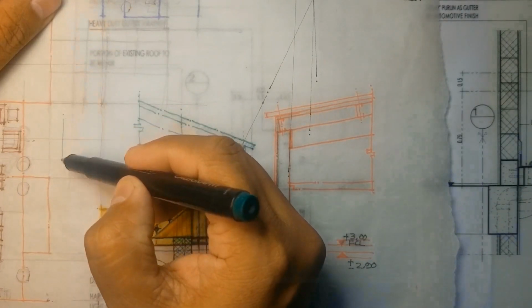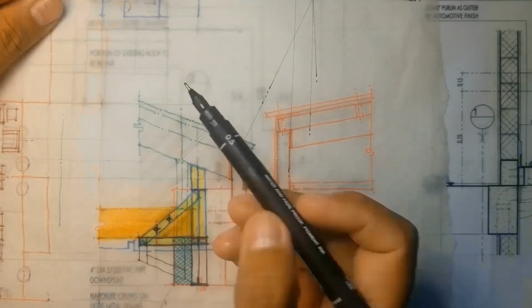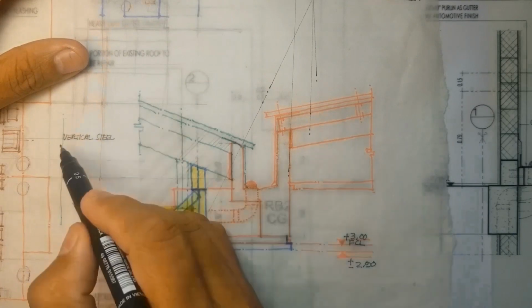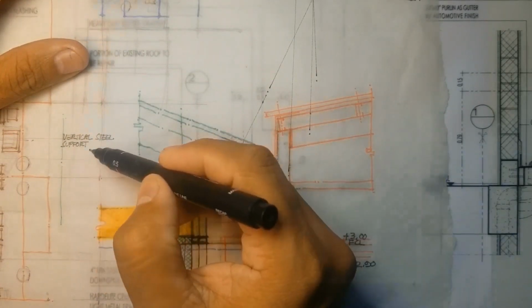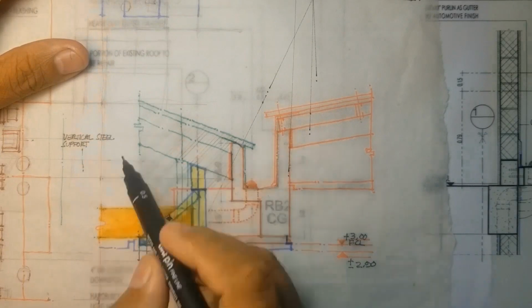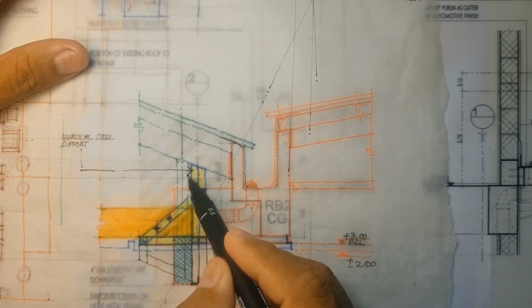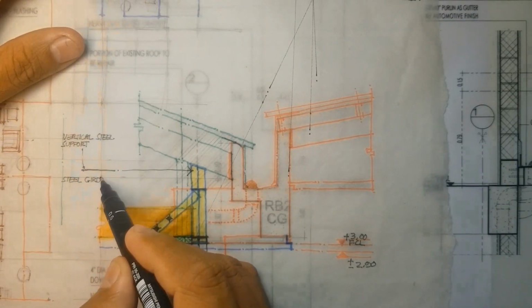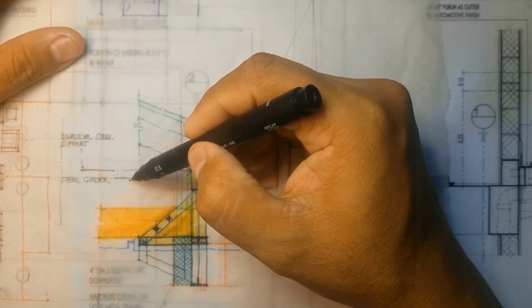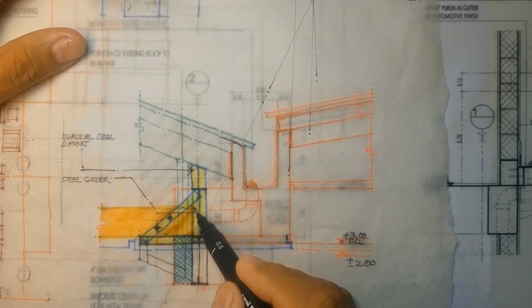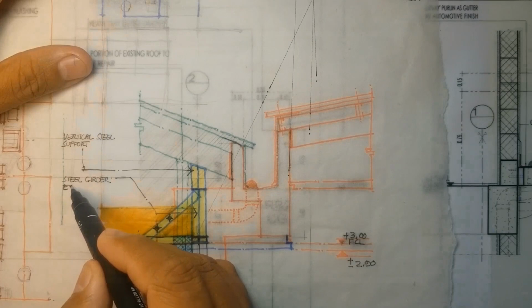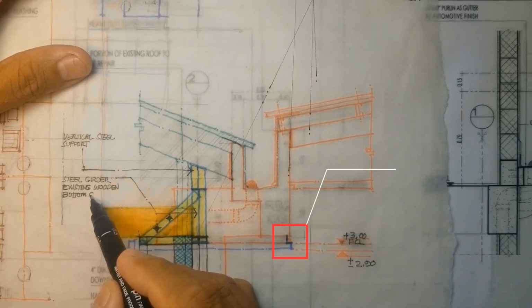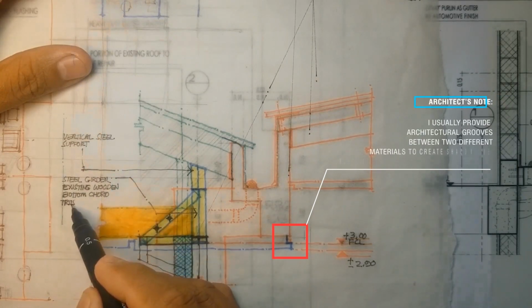As you can see here, I labeled the proposal. Actually guys, this is an additional item because it's not included in the bill of materials. And then I added some architect's notes here. I highlighted this one. I usually add architectural grooves between two different materials in order to create a shadow line, unless the concept is seamless, so another approach will be taken.